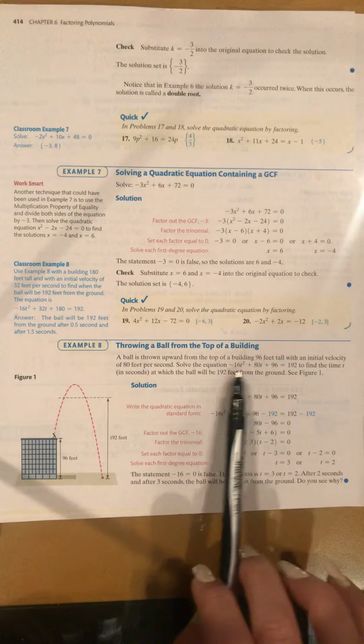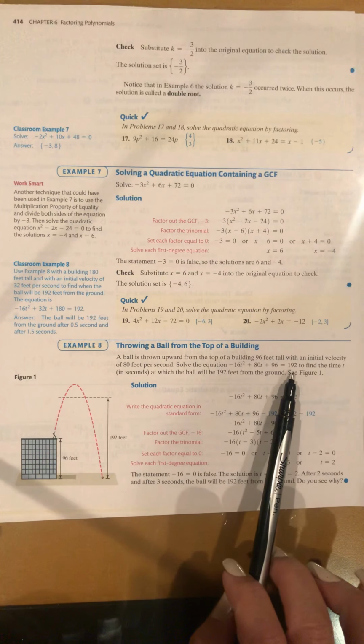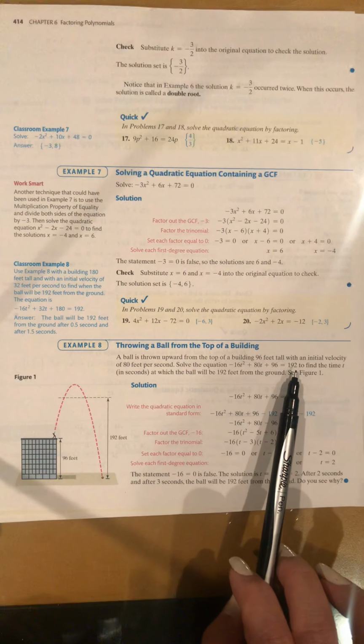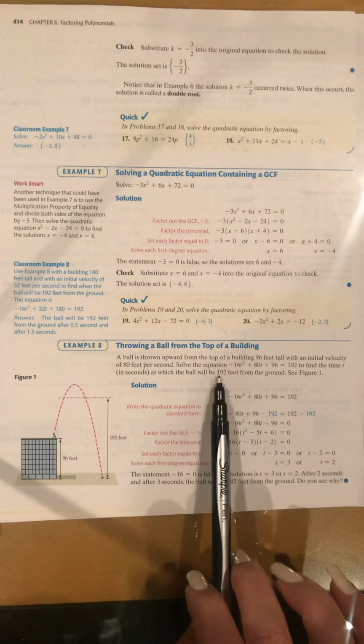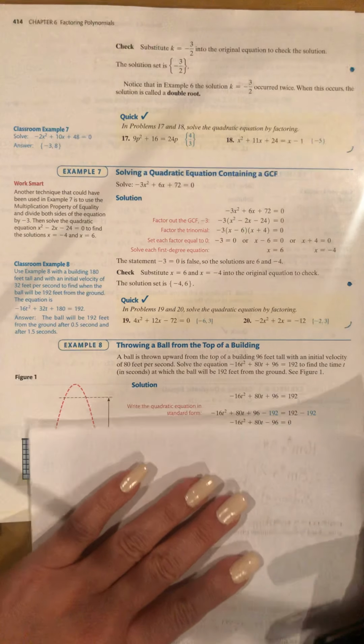They will give you this equation. They want you to solve this equation. We want the time when the ball will be 192 feet from the ground. So they're giving you this equation. In the next few sections, you're going to be putting a little bit more effort into getting this equation set up. So all they want you to do is solve this.